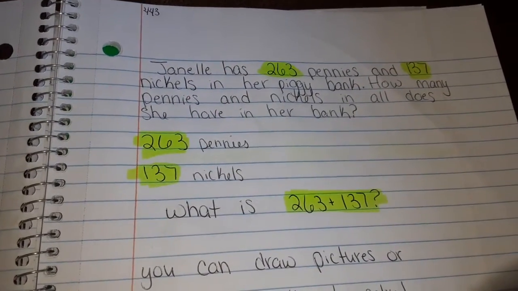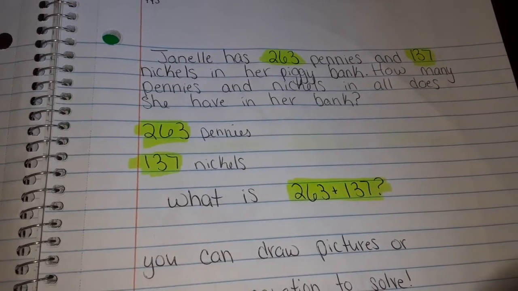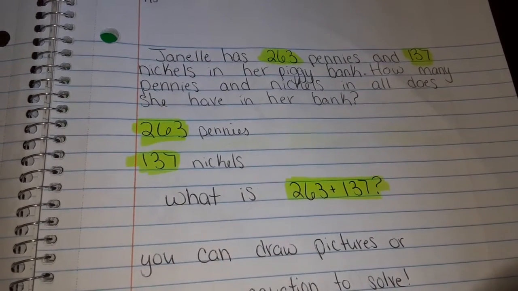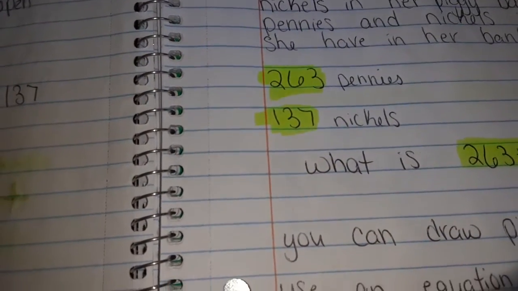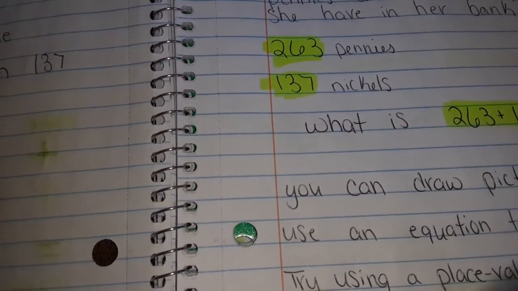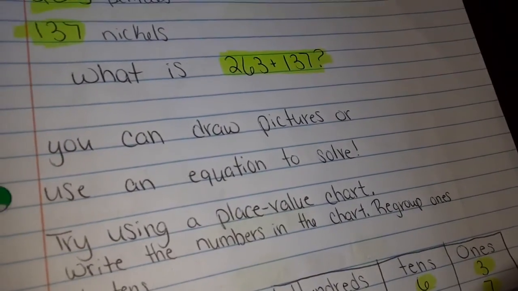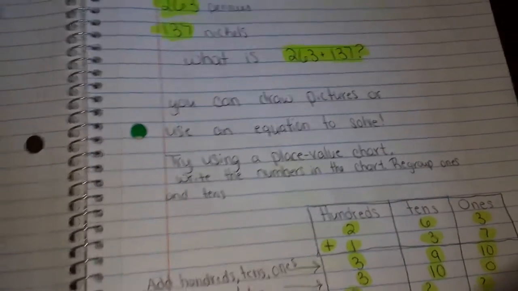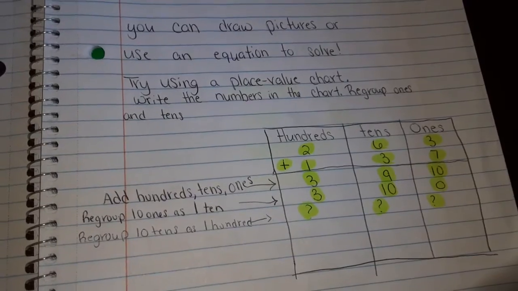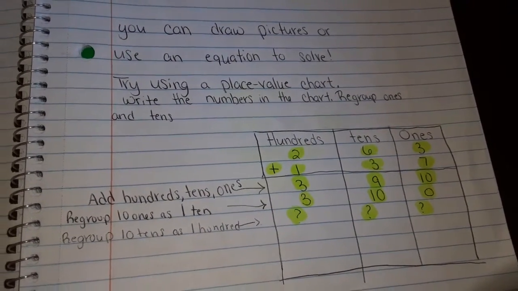Janelle has 263 pennies and 137 nickels in her piggy bank. How many pennies and nickels in all does she have in her bank? 263 pennies, 137 nickels. 263 plus 137. You can draw pictures or use an equation to solve. Try using a place value chart. Write the numbers in the chart. Regroup ones and tens.